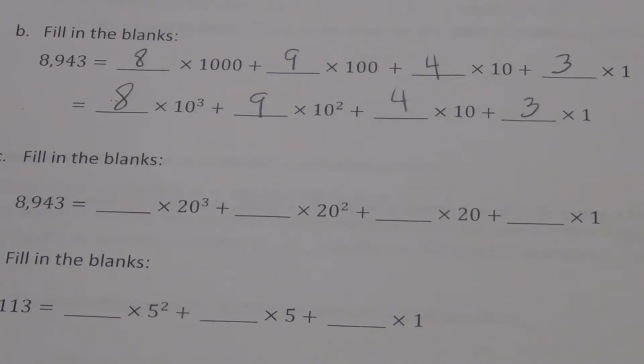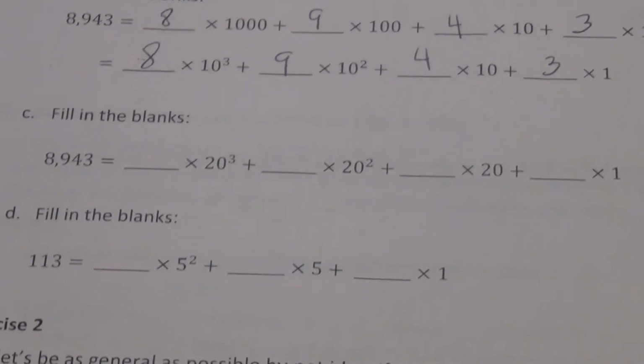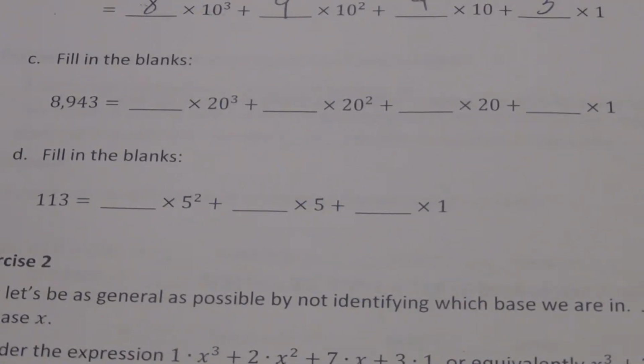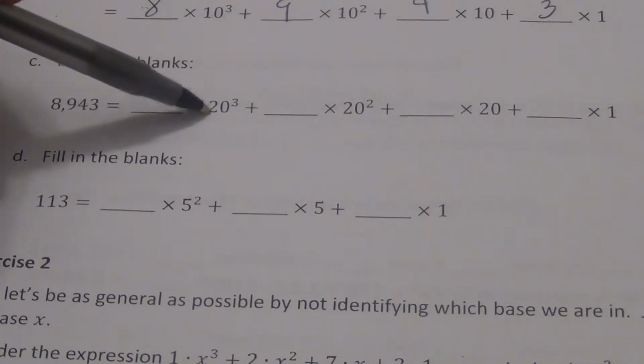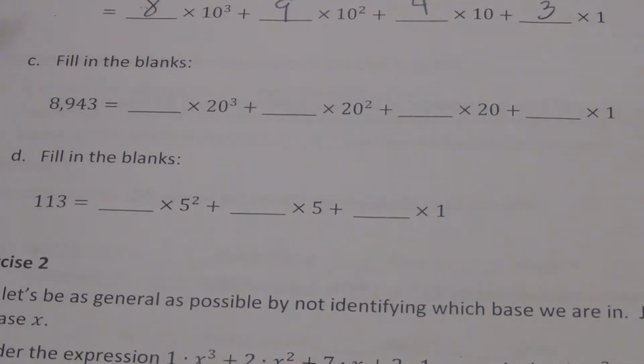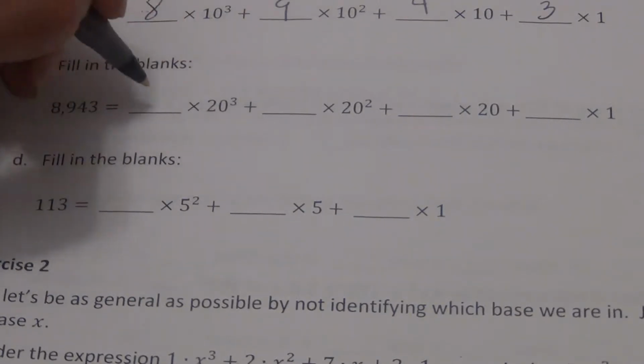Okay, let's go to C. What do I have for C? The same number, but now I have 20 to the third power. 20 to the third power is 20 times 20 times 20. Okay, so what is 20 to the third power? Let me see. That's 8,000.